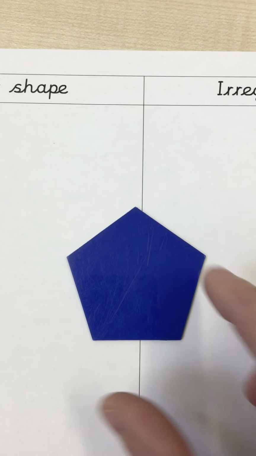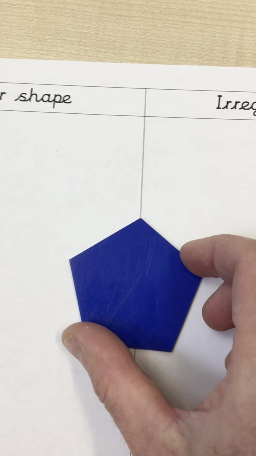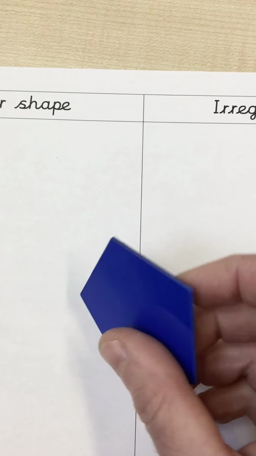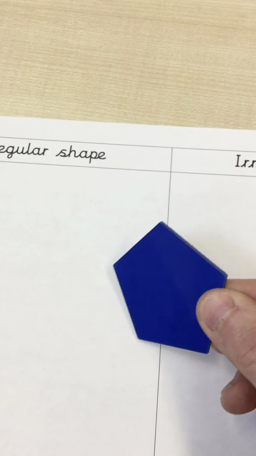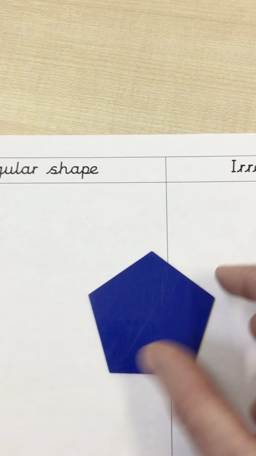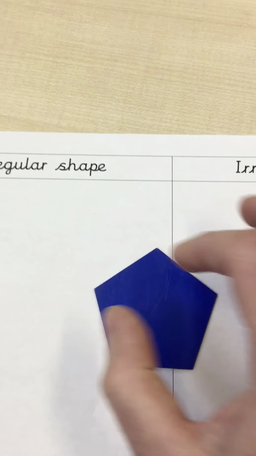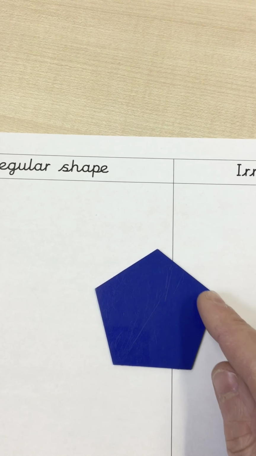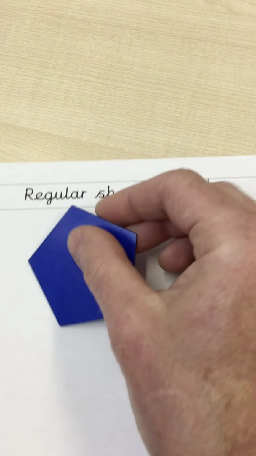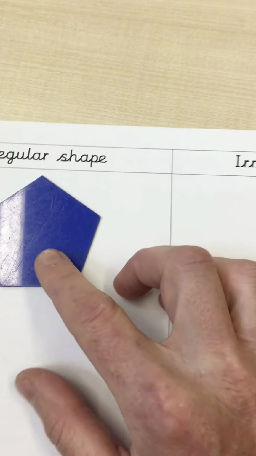Pentagon. So this is a pentagon, and this shape, everything's the same about it. If you see, these sides are the same length. They're all the same, and even the corners, the vertices are the same. This goes on the regular side. Everything's the same about it.